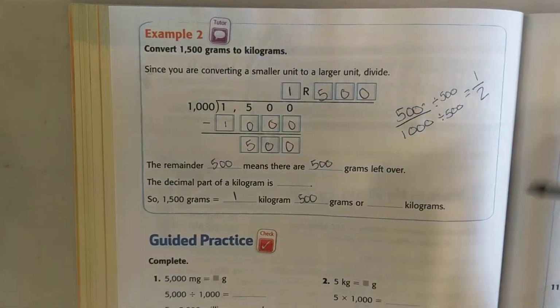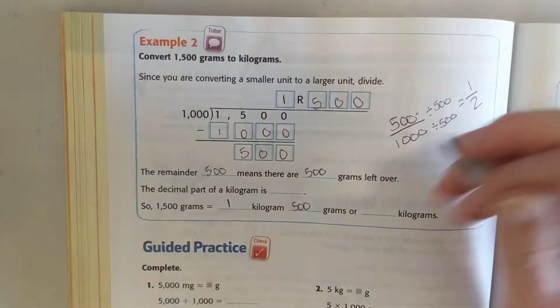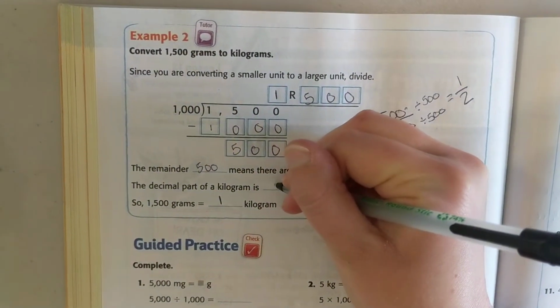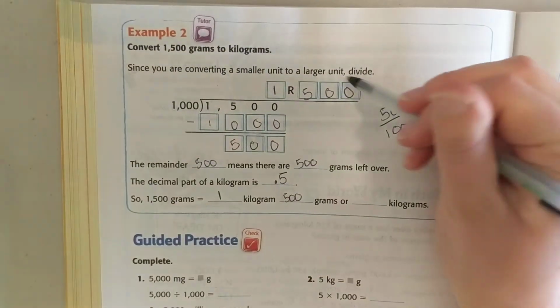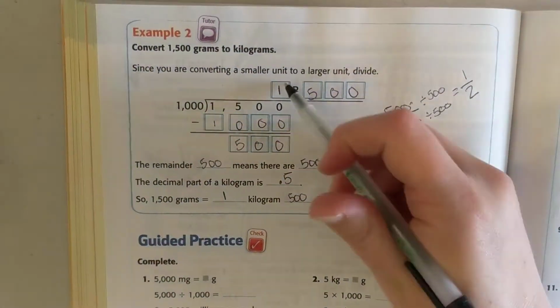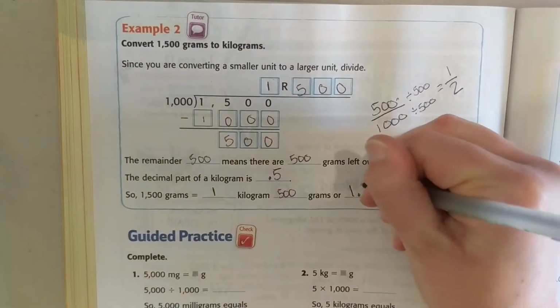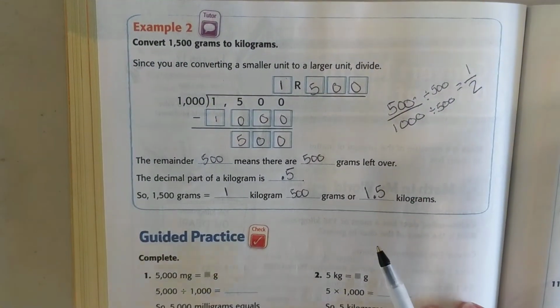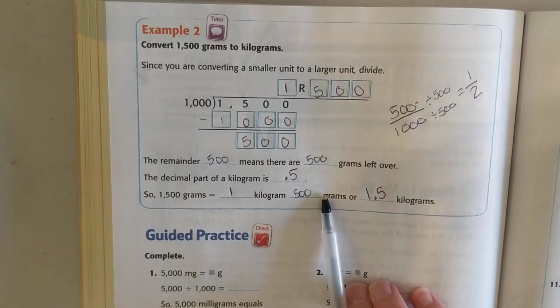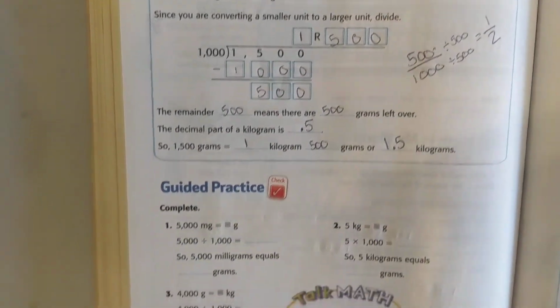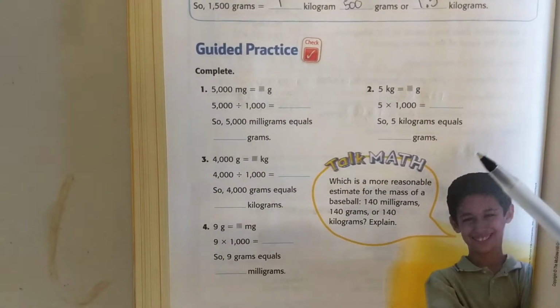So I get 1/2. So the decimal part would be 1/2 is equal to 0.5. So instead of 500 grams, it would be 0.5 kilograms. So it would be 1.5 kilograms in terms of just kilograms, or you could say 1 kilogram, 500 grams. They're both equal.